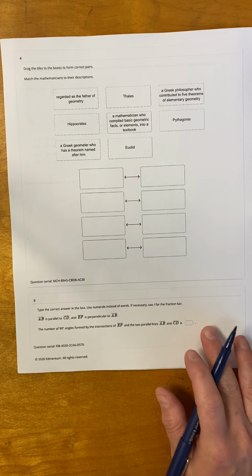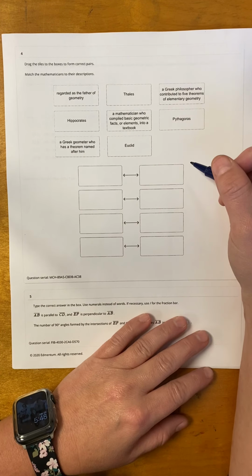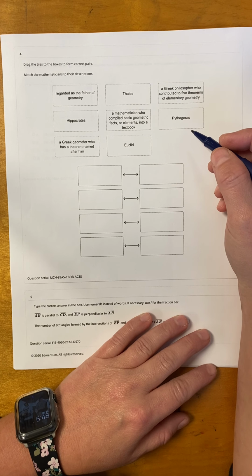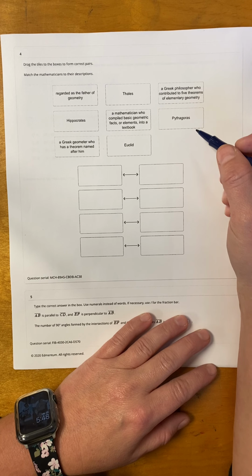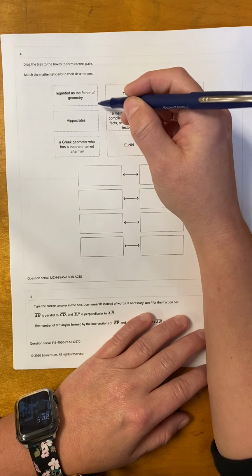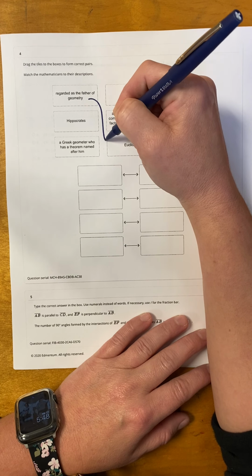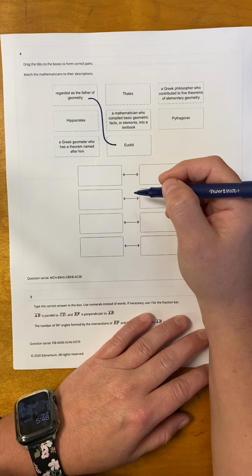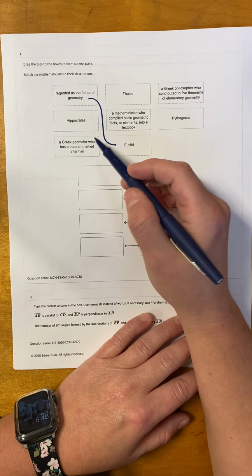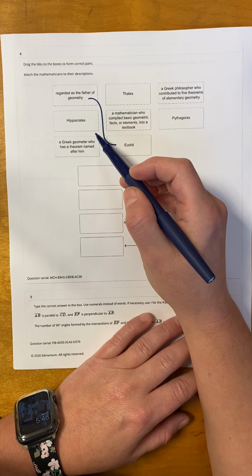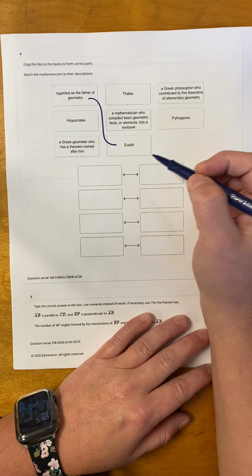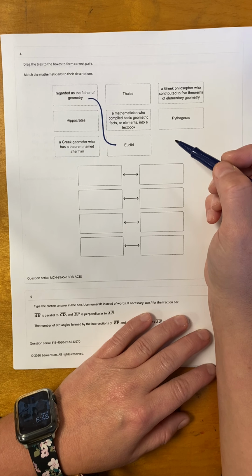For the next one, and you guys, this is just facts, right? We don't have to apply math for this. It says match mathematician to their descriptions. So we just talked about this. Euclid is regarded as the father of geometry. I'm going to be lazy and just draw a line like this. Hippocrates, and I may be saying that wrong, he got some geometric facts together and he wrote a textbook.